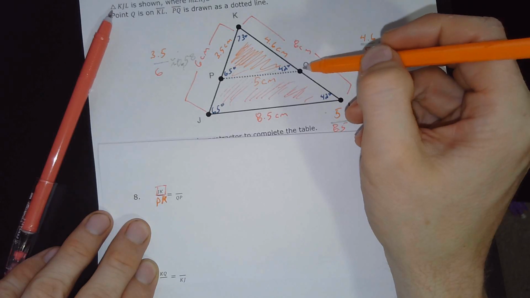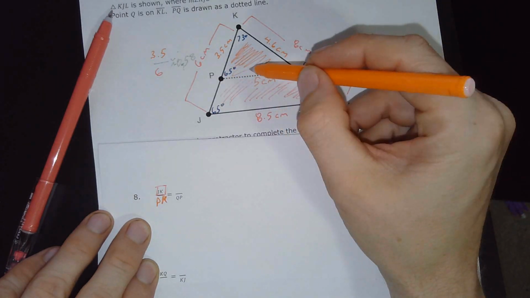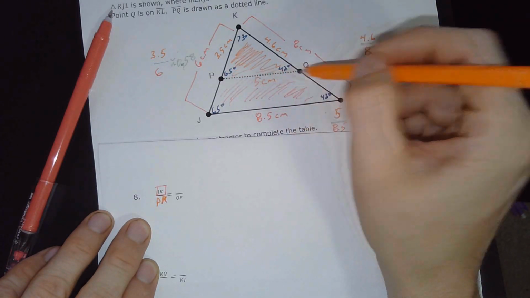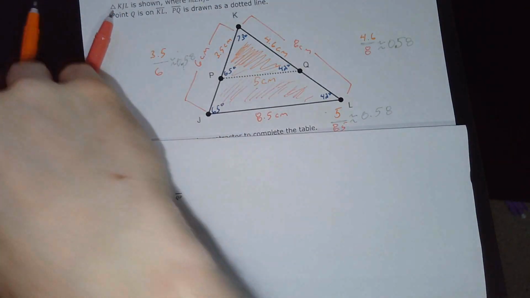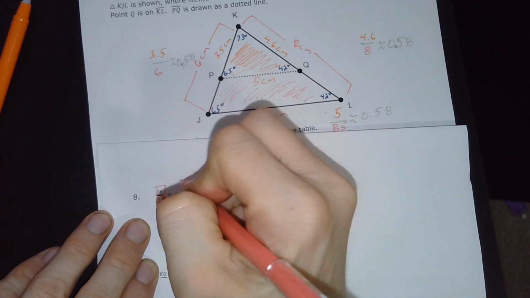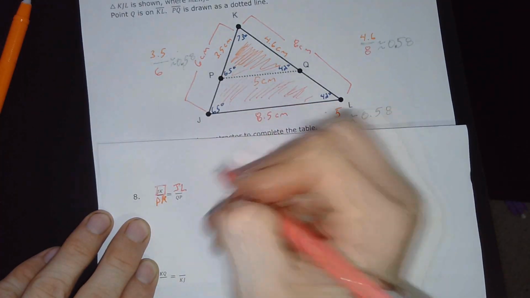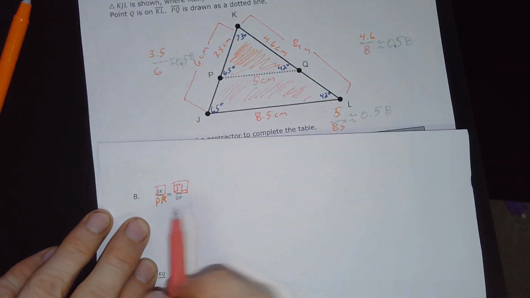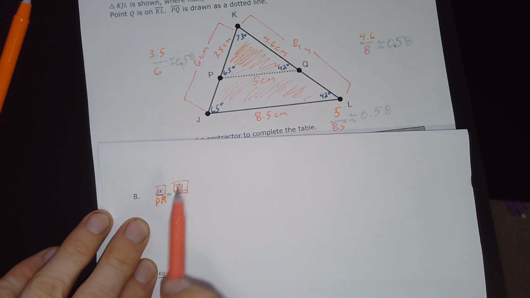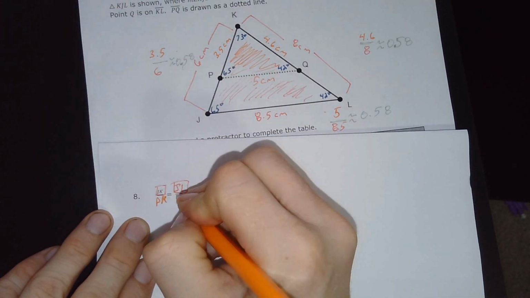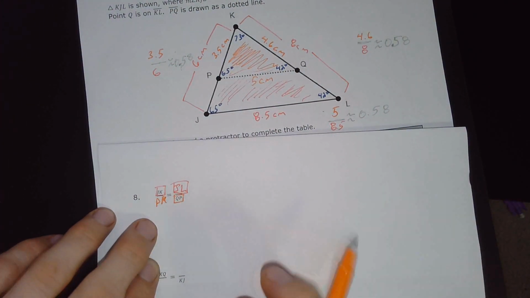QP is its shorter counterpart, so the larger counterpart would be JL. So there's the relationship there. Pink, orange, orange.